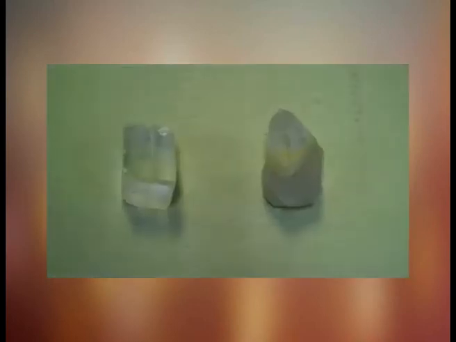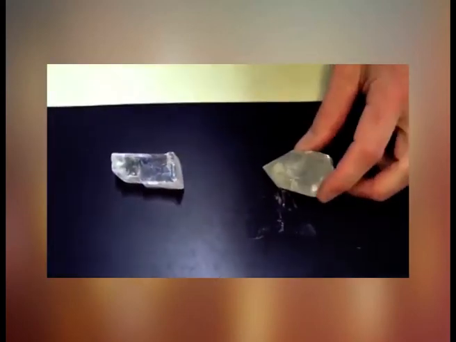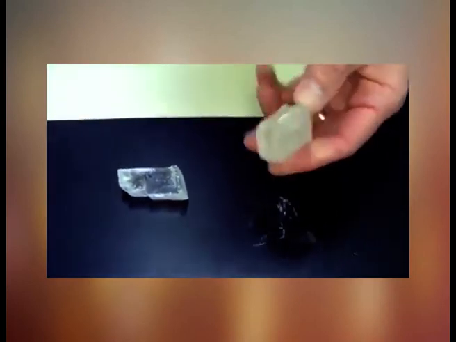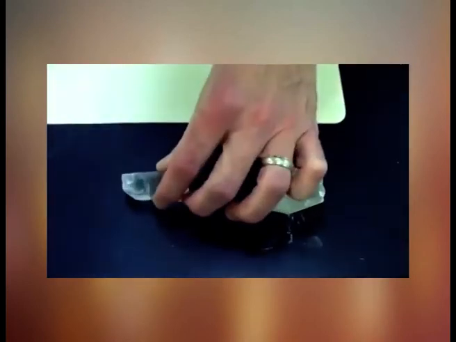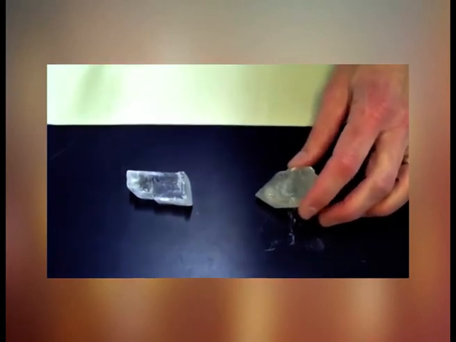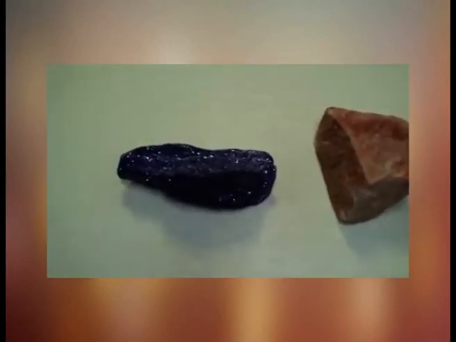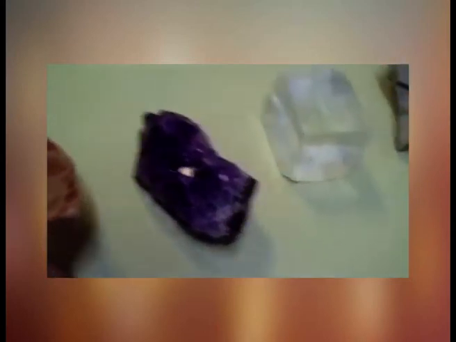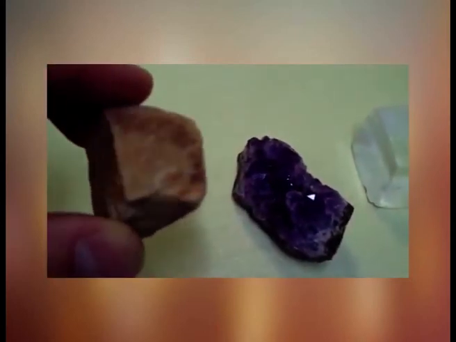For example, M twinning or cross-hatched twinning in microcline, and Dauphiné law in quartz. If the twinning develops during a deformational event, it is called gliding twin or deformation twin. For example, twinning in corundum and cordierite.